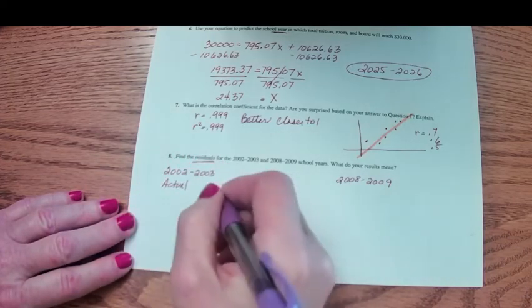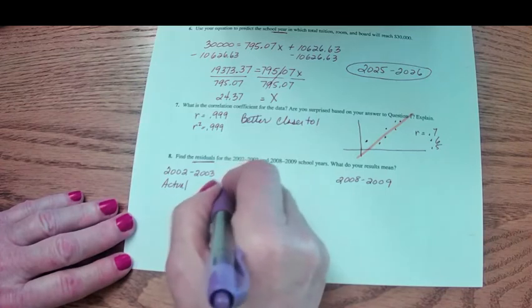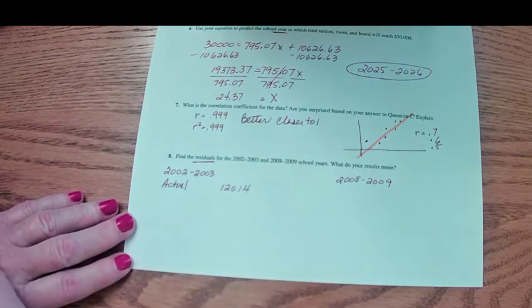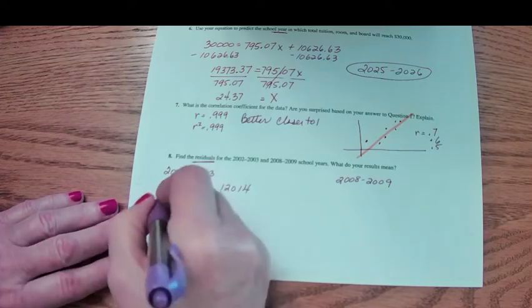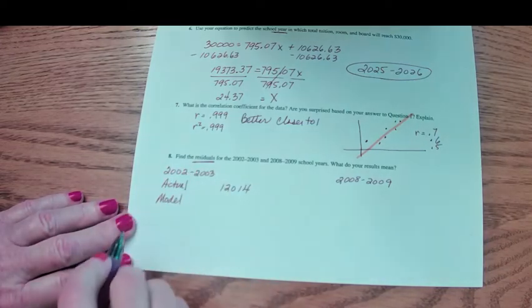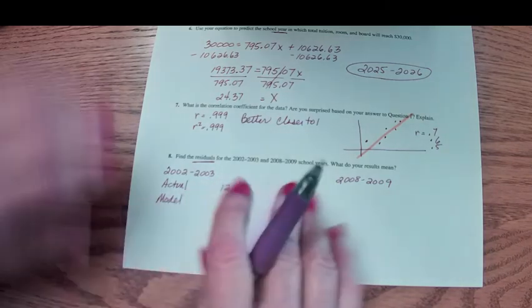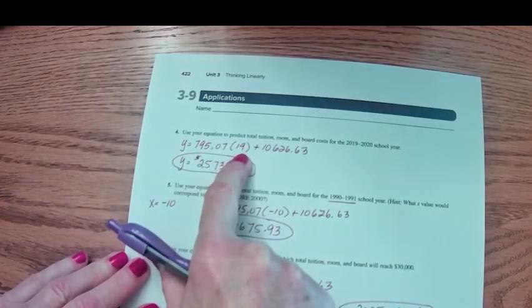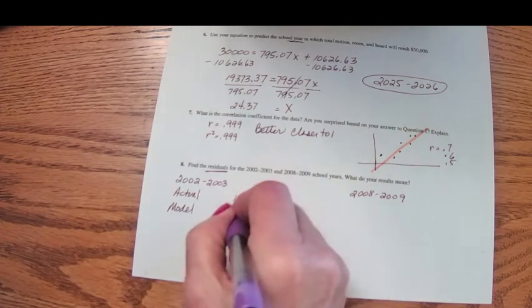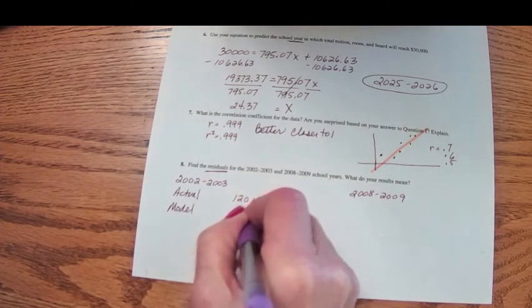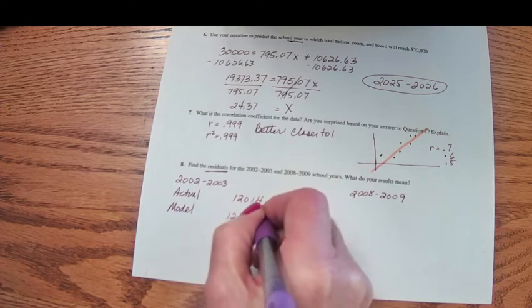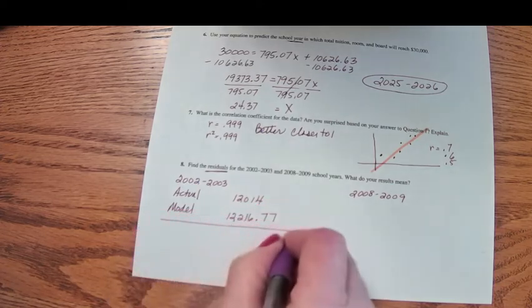What was the actual tuition in 2002? $12,014. And what does our model predict if we use our equation and put 2? In other words, we do this equation, but for the year 2002-2003, we're going to have a 2 in there. When you put that in your calculator, the model came up with a prediction of 12,216.77.